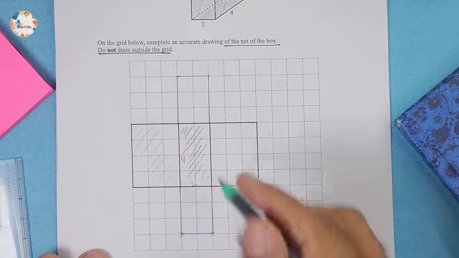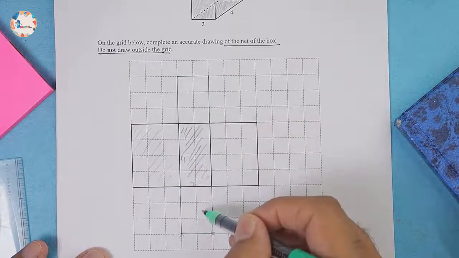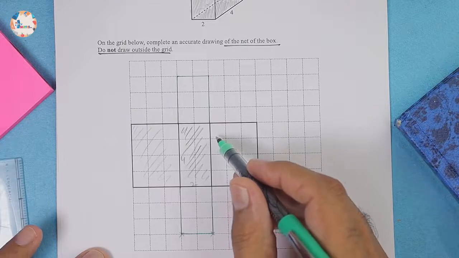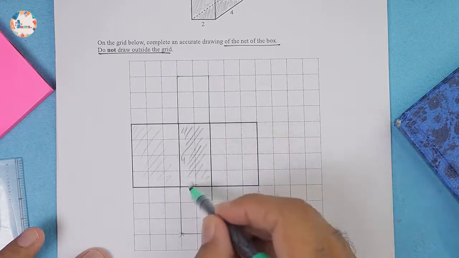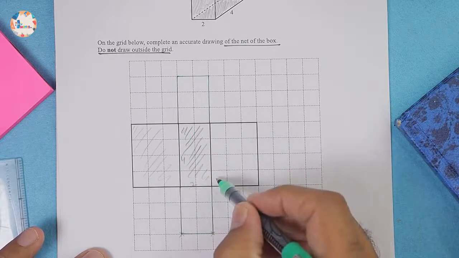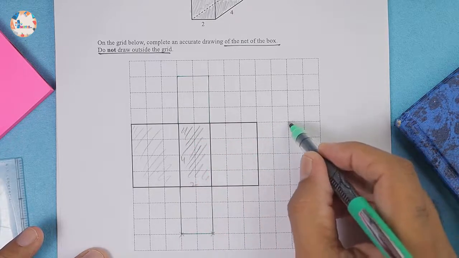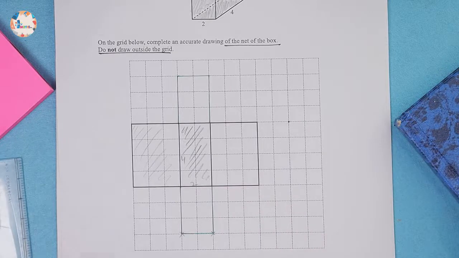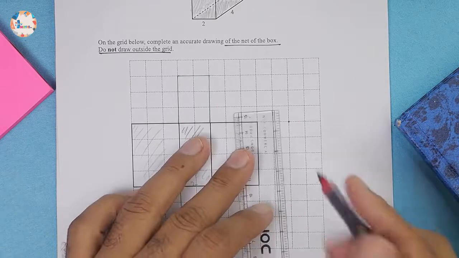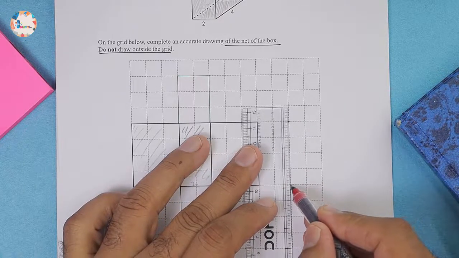Now we are done with the base and 4 sides. Now only the top remains, and the top is the same as the base. So the base is 2 units, extended up to this one. So I will color the top red like this one.